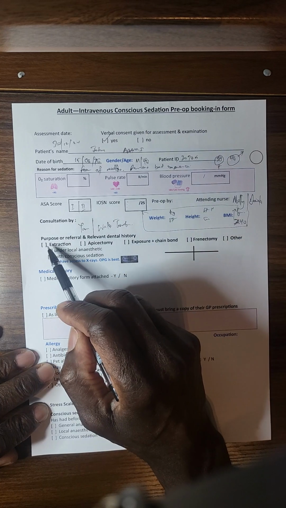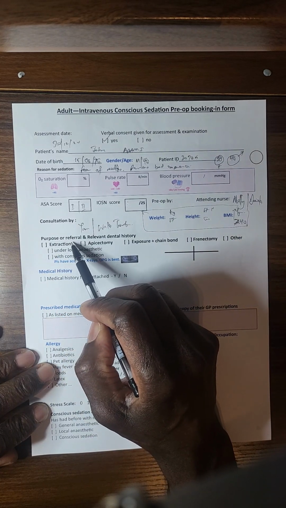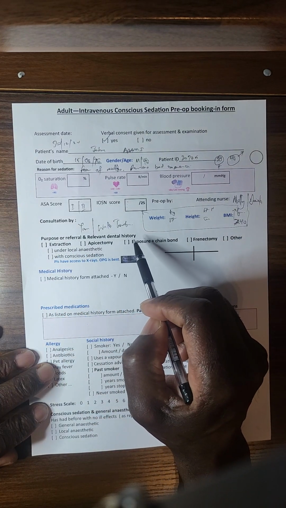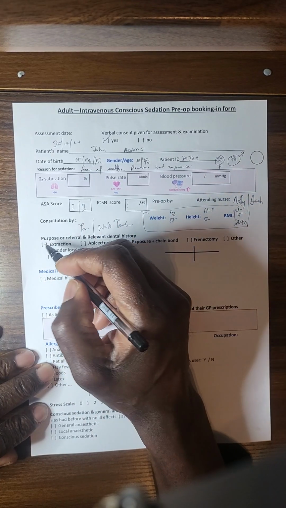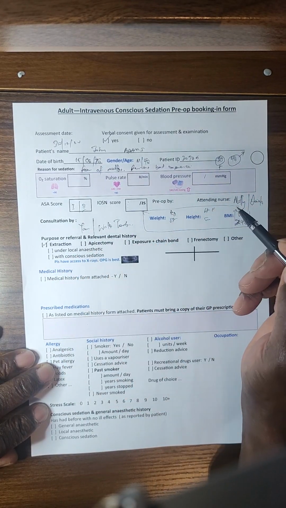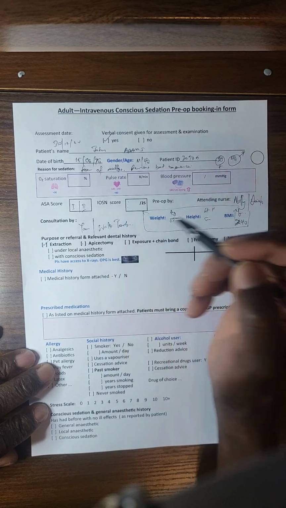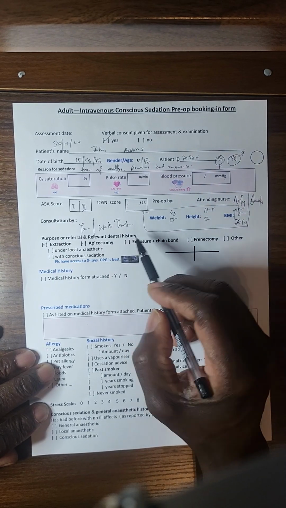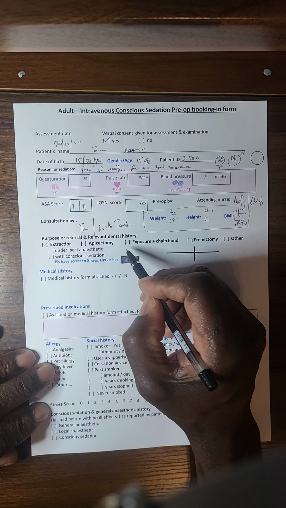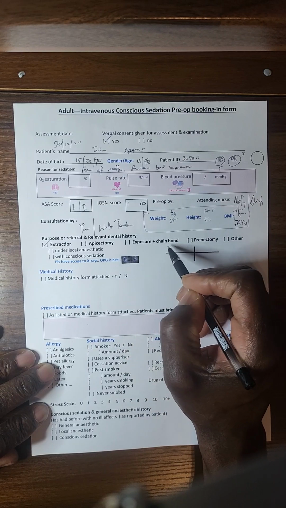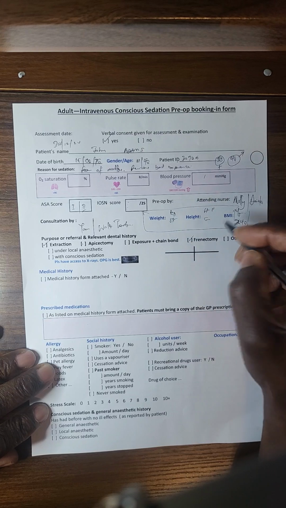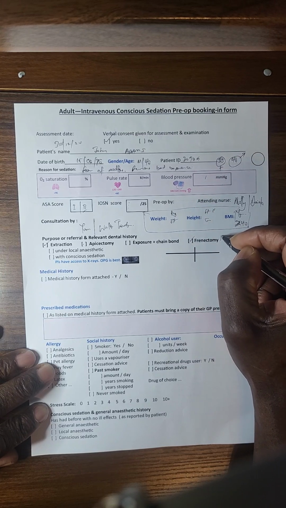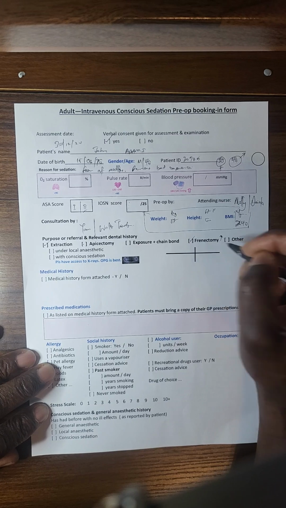Okay, next we come to the purpose or the reason why the patient has been referred, or what treatment they're supposed to be having done. In most cases it will be for an extraction, so we'll take the extraction, or it could be something else. Maybe they're having an apicectomy done, or we have a few orthodontic cases as well, maybe an exposure and a gold chain bond of a canine or a premolar, or they're having a frenectomy. If it's a frenectomy, we'll just take it, and of course it's not a bad idea to put an arrow if it's an upper frenectomy. In most cases an upper frenectomy, very rarely maybe a lower one.